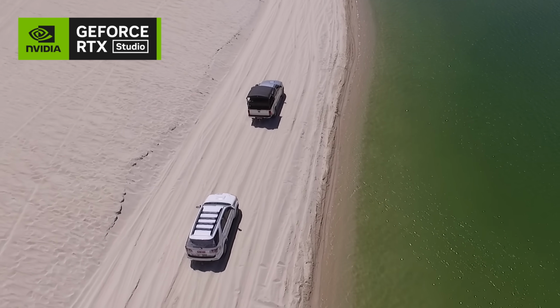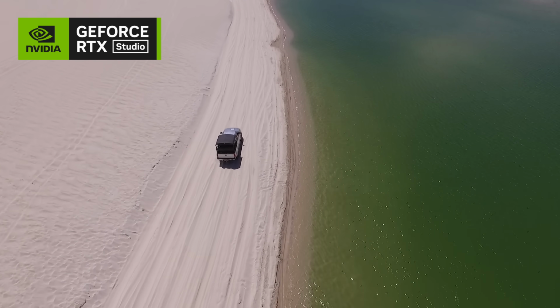Object removal within Davinci Resolve Studio, sponsored by NVIDIA. Yes, I did say Davinci Resolve Studio. Everything we're going to discuss in this video is limited to the paid studio version of Davinci Resolve only.